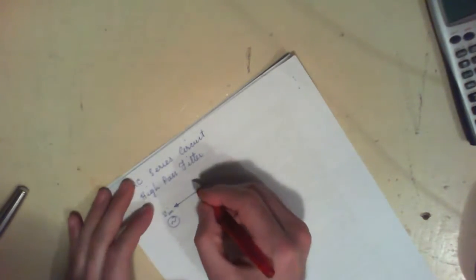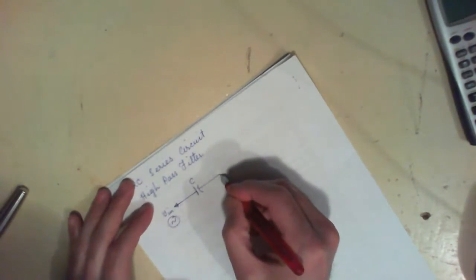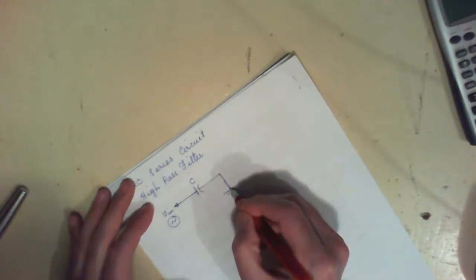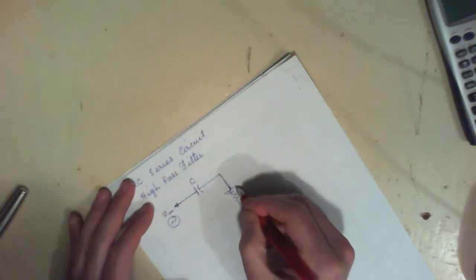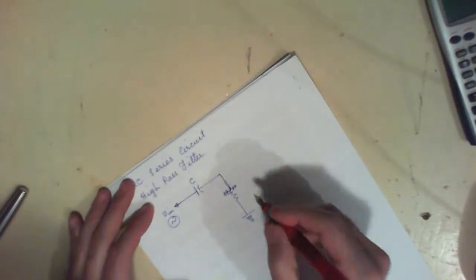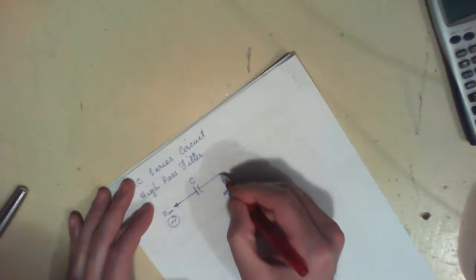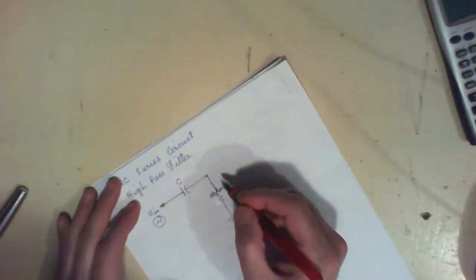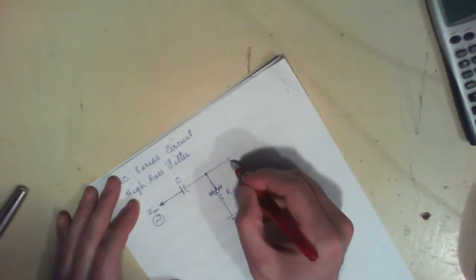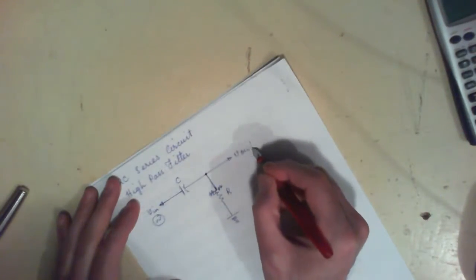Then you have some sort of resistor, and this resistor goes to ground. This is an R, and the output voltage is basically V of out.